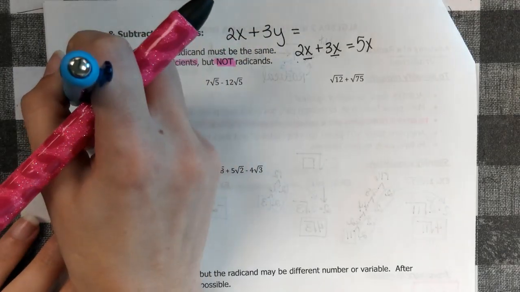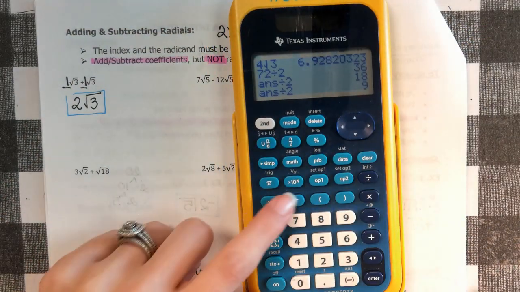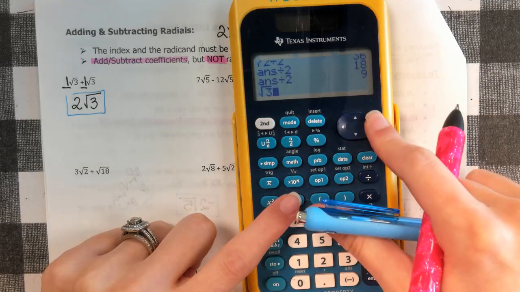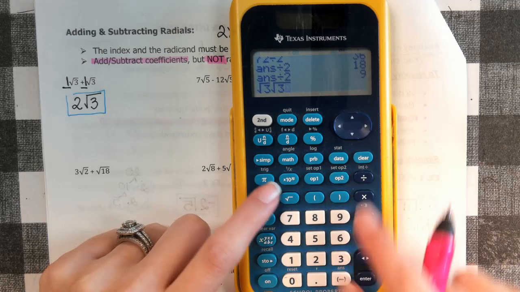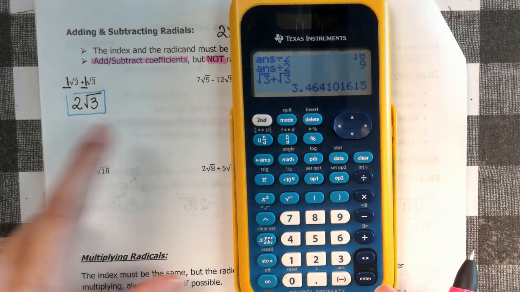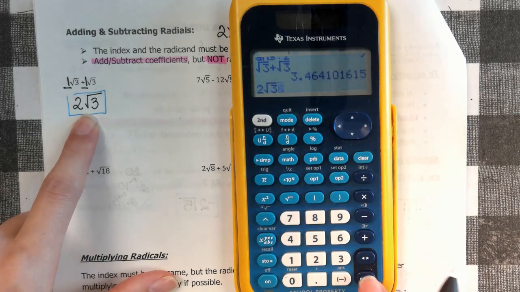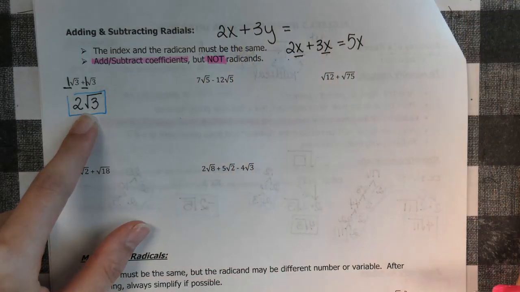Okay, now again, you can check the value of this. You can take square root of 3, get out of the radical by pressing the right arrow, and then plus square root of 3 again, you get this value. 2 square root of 3 gives me the same value. Okay, so for those of you who want to check, that's how you can check.